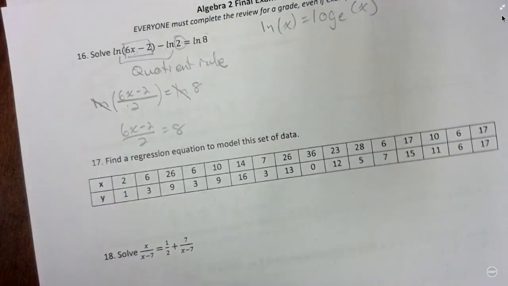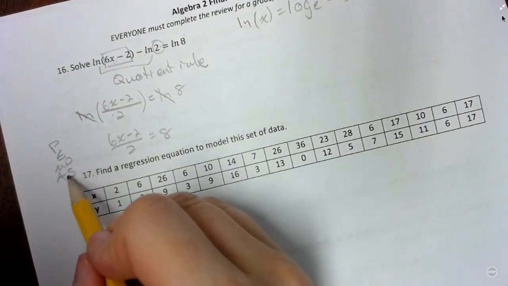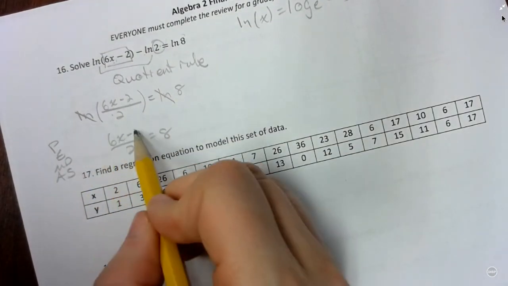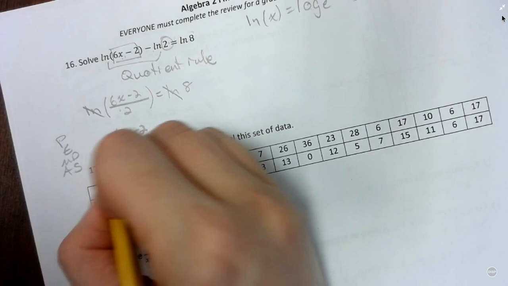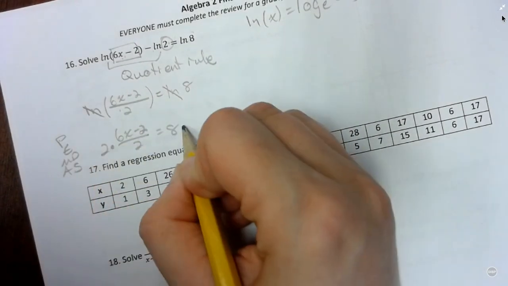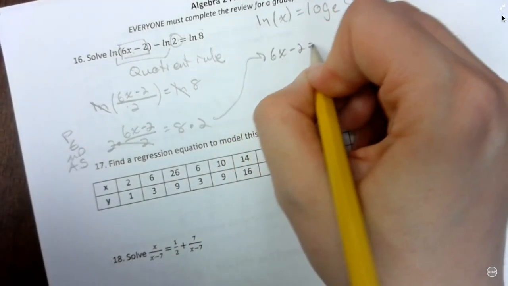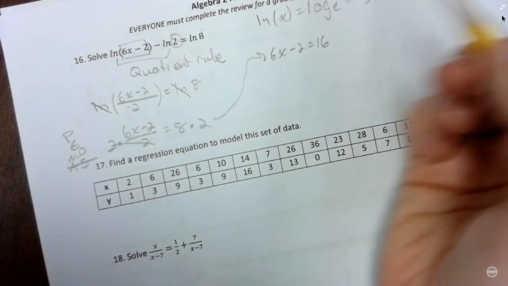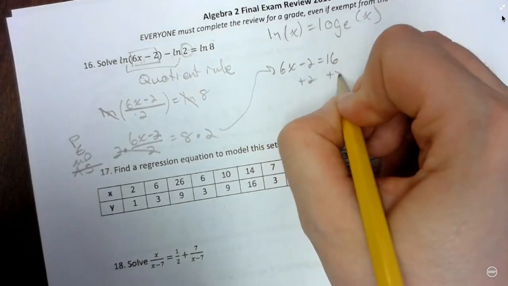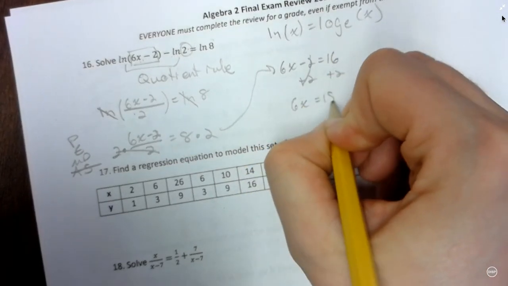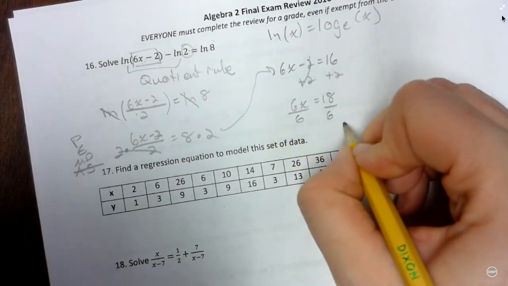And that's just a reverse PEMDAS problem, which makes it super easy. So I do have addition and subtraction, but it's up here in the numerator, so I can't do it yet. It's kind of like as if that were in parentheses. So first I have to get rid of that 2. So I'm going to multiply both sides by 2. So 6x minus 2 equals 16. So now I'm in the parentheses, so I can add 2 to both sides. And then I have 6 times x equals 18, so just divide by 6, and then x equals 3.